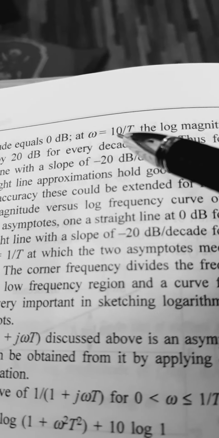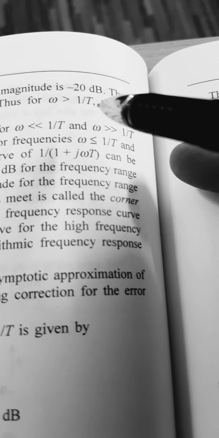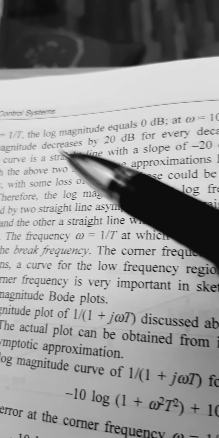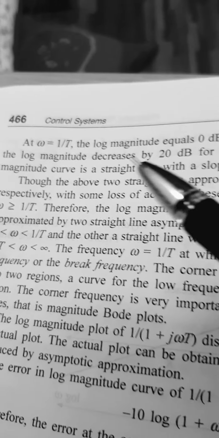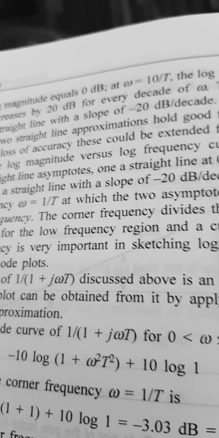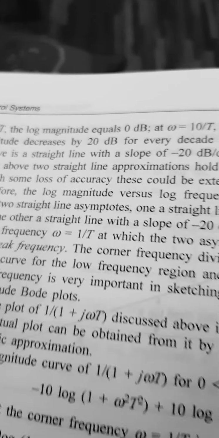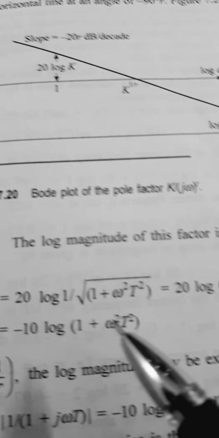But we assumed it as 0 dB, that is why there is some error. And when omega is equal to 10 by T, the log magnitude is minus 20 dB. Thus the log magnitude decreases by 20 dB for every decade. This is all approximate. Let us substitute omega is equal to 10 by T.